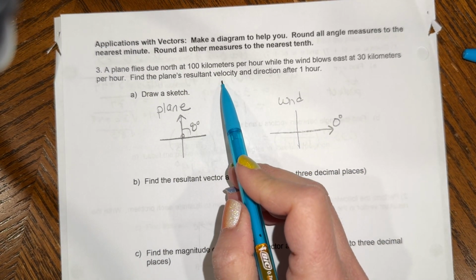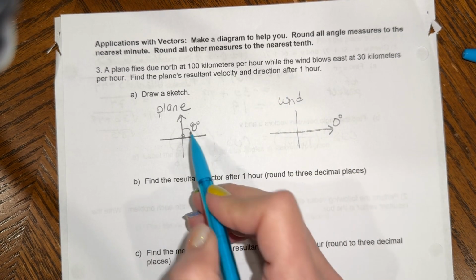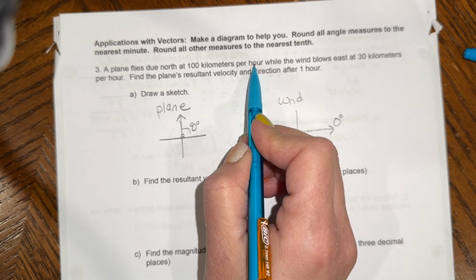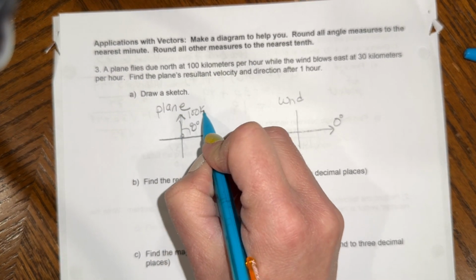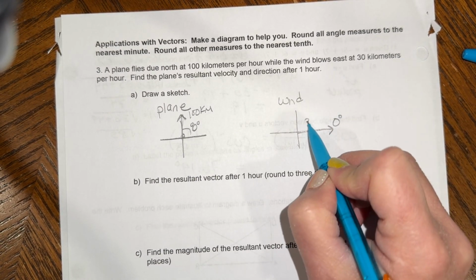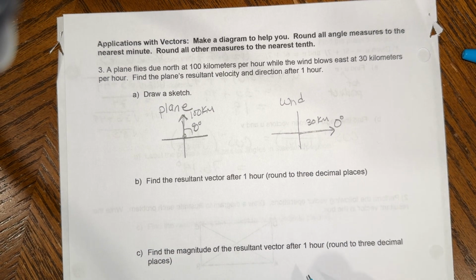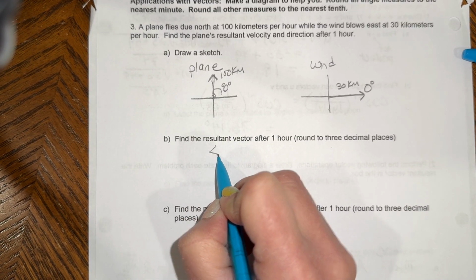Find the velocity after 1 hour. So if it's 100 kilometers per hour, this vector has a length of 100 kilometers, and this vector has a length of 30 kilometers. So the resultant vector would be if I add them together.